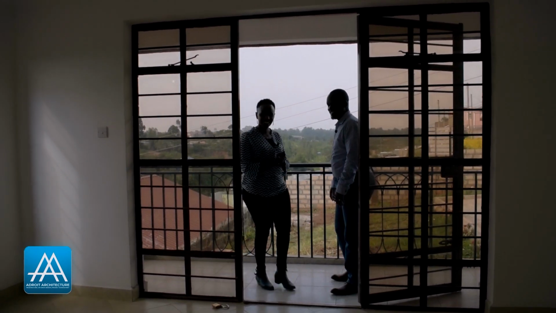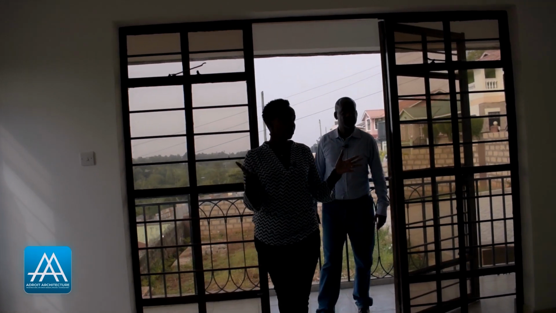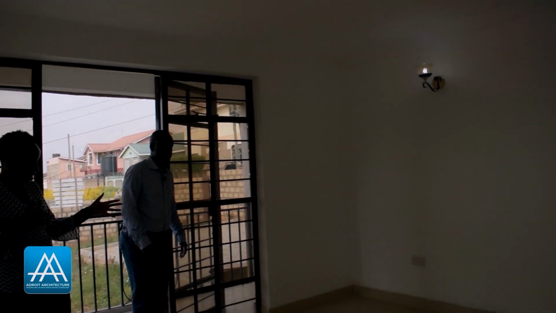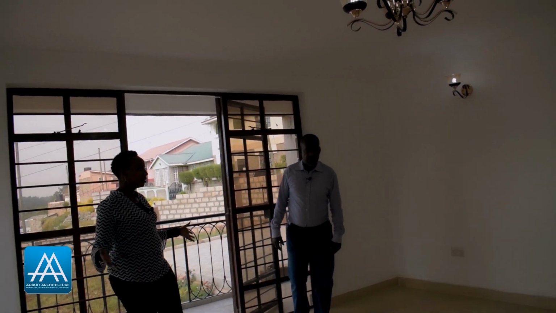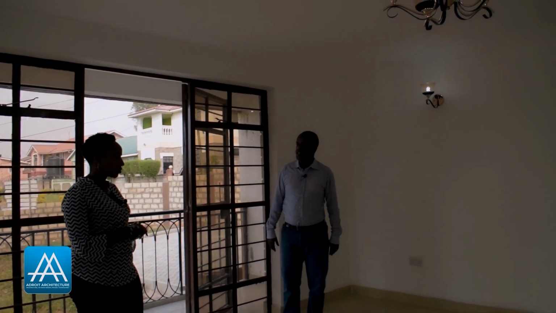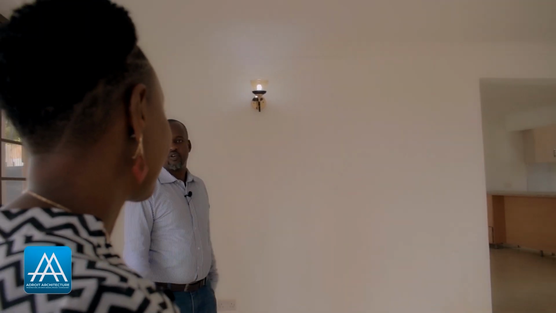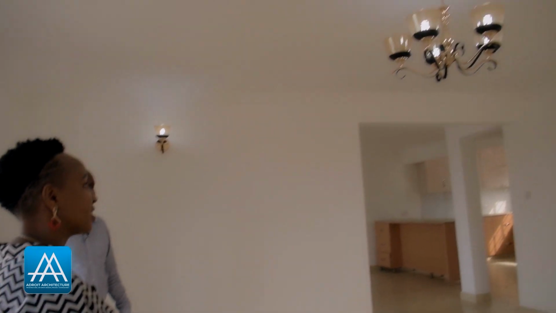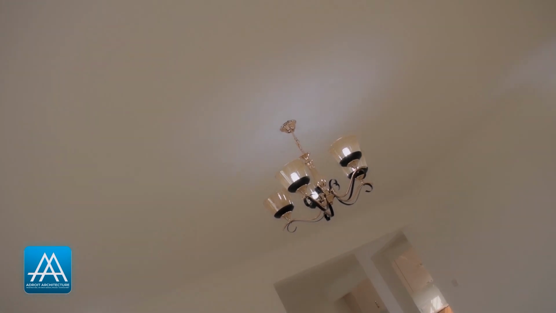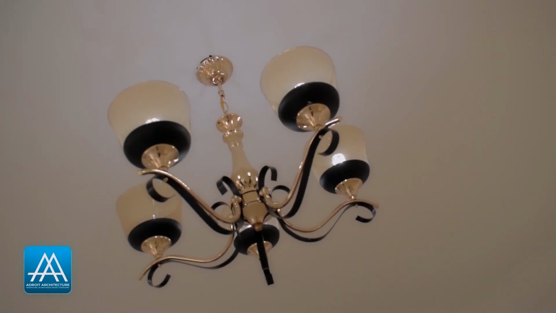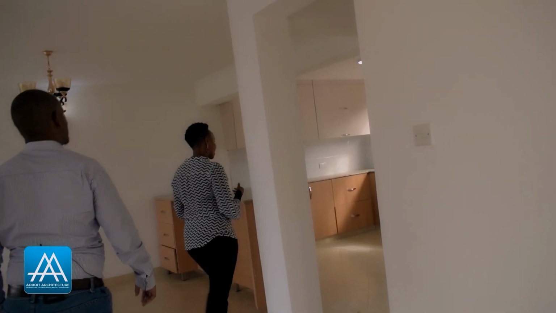And this space is actually very spacious. You will be able to fit in your furniture comfortably. A 7-seater will go in here very easily with a coffee table, and then you've got your entertainment unit on the far wall. Okay, let's take a look at the kitchen area. That is, as we said, in an open plan setup.